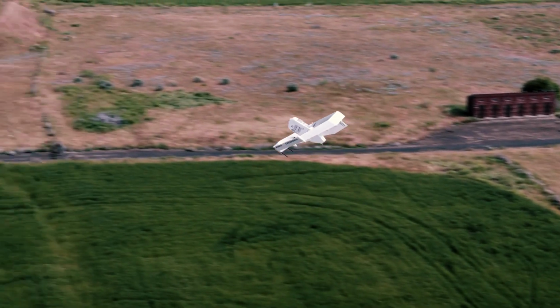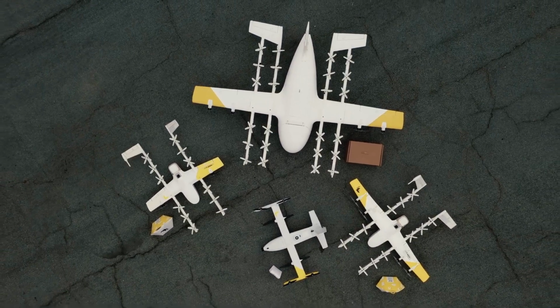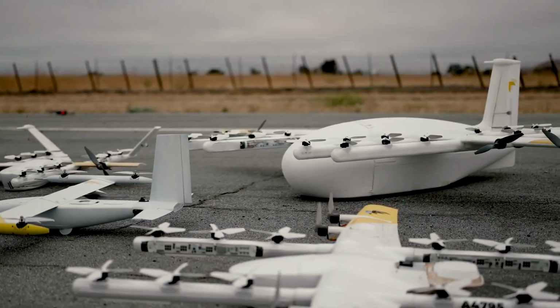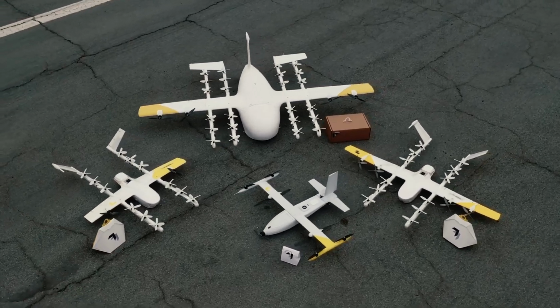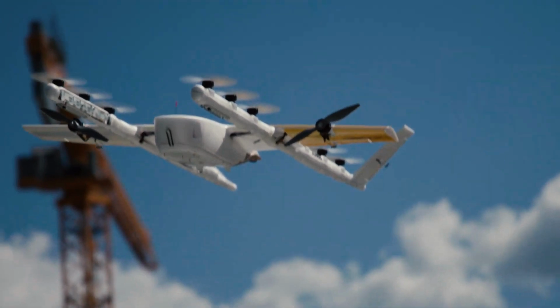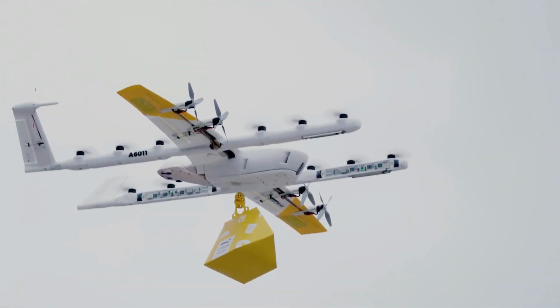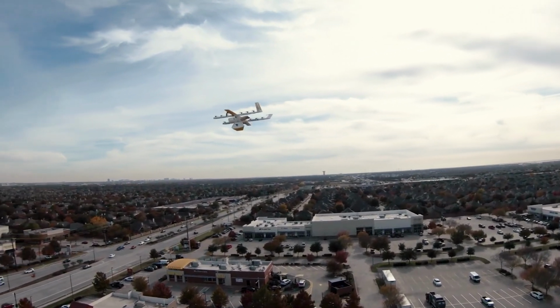navigate complex environments. Another example of a delivery drone is the Wing drone, which is being developed by Google's parent company, Alphabet. The Wing drone is designed to deliver small packages, including food and medicine, to customers in urban and rural areas. The drone is equipped with a tethered winch that can lower packages to the ground, allowing for safe and secure delivery. Racing drones.